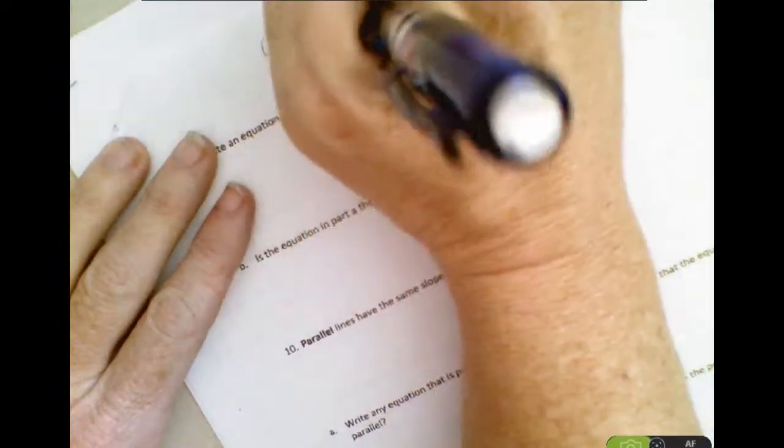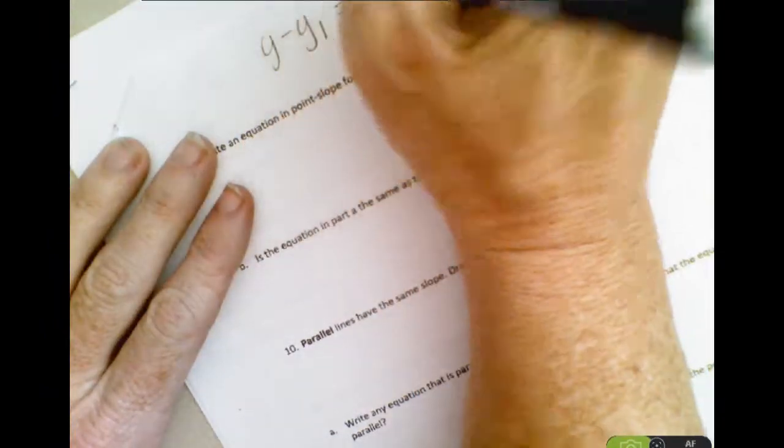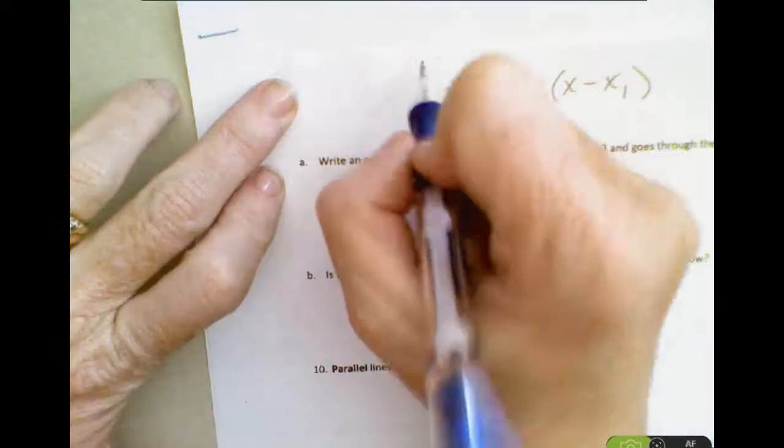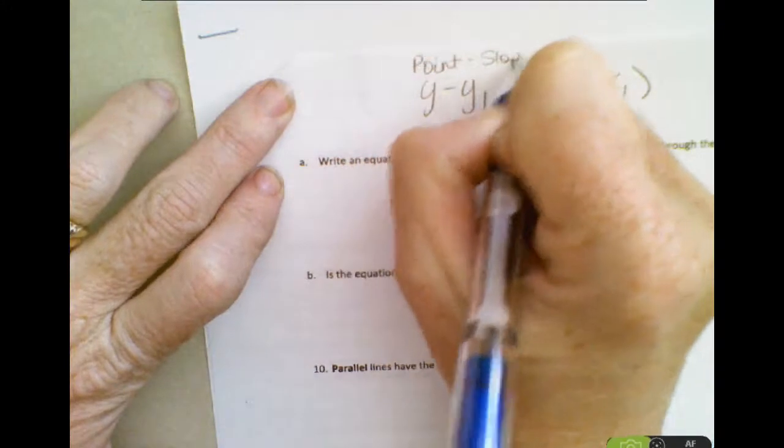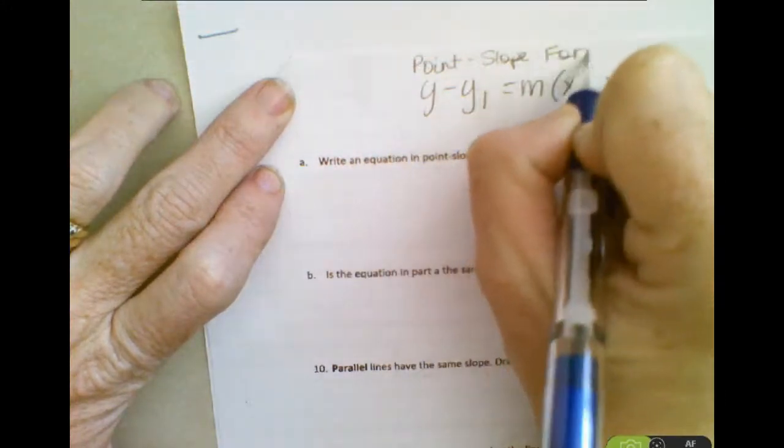Because it printed at the bottom of the page, I want you to rewrite that at the top of your page here. So y minus y1 equals m times x minus x1. And that is point-slope form.